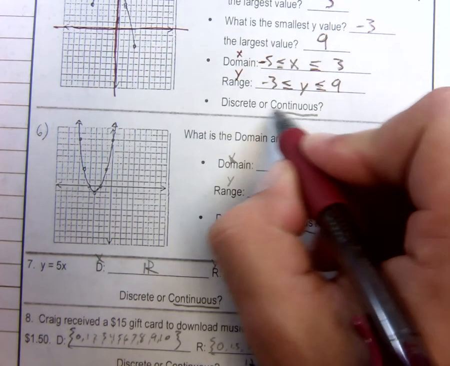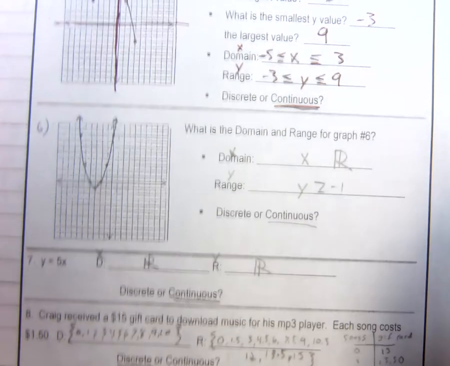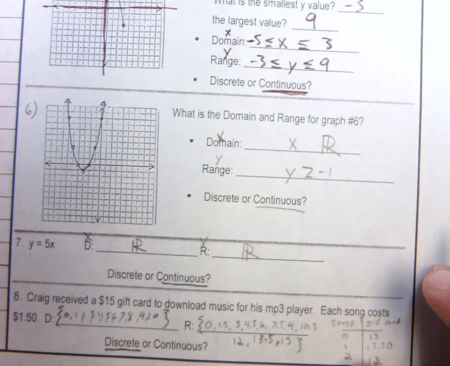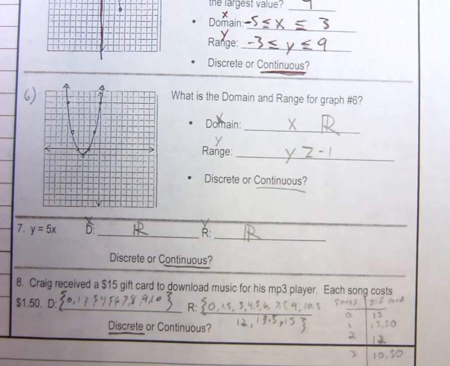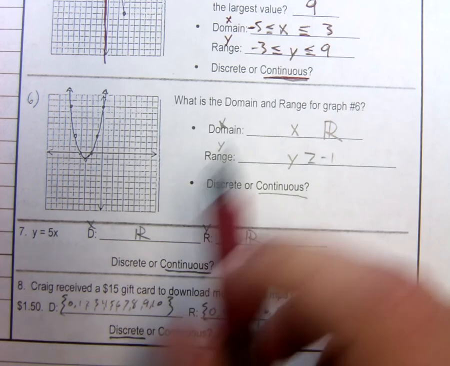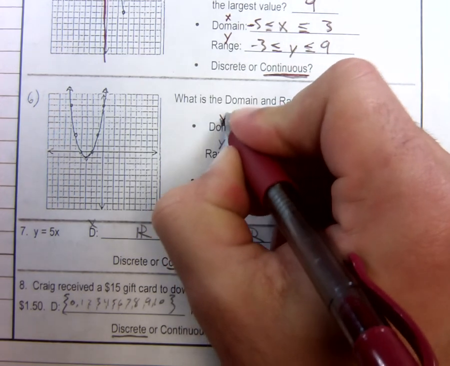And there are no breaks in this, so it is continuous. What is the domain and range of number 6? Okay, number 6, here we go. Now, got to think about this. Let's talk about x values. So we go domain first.